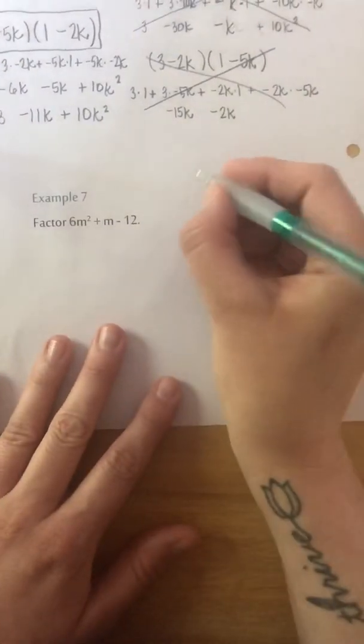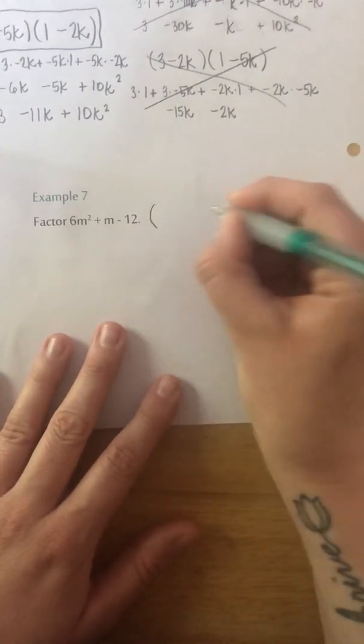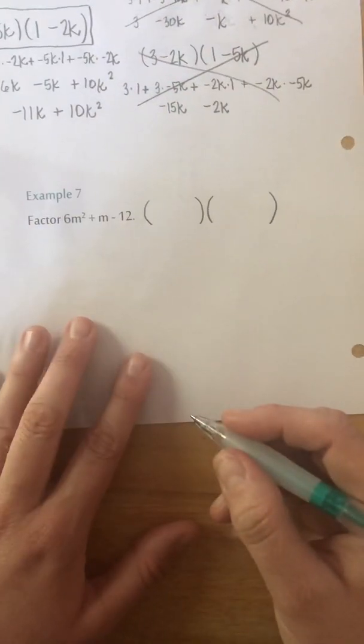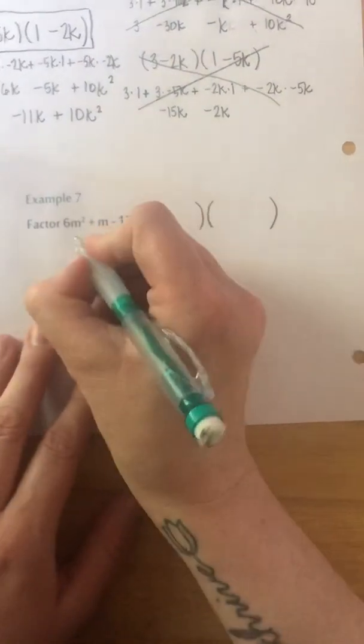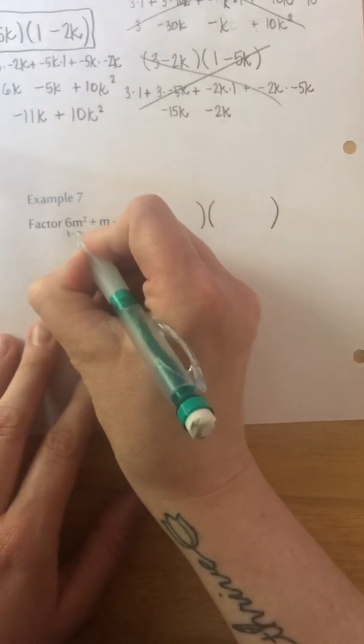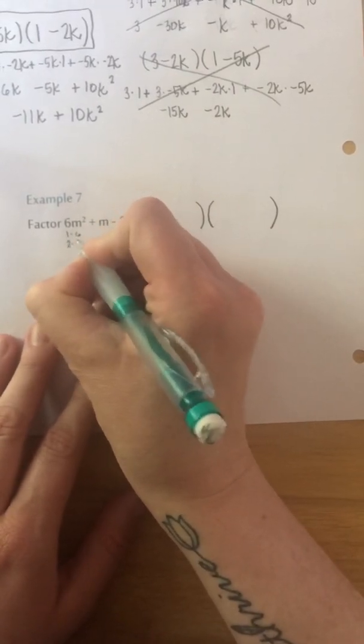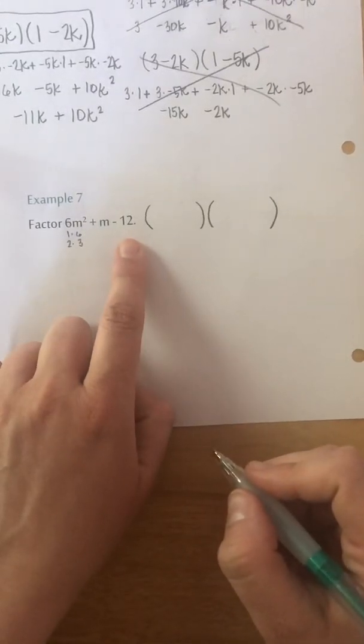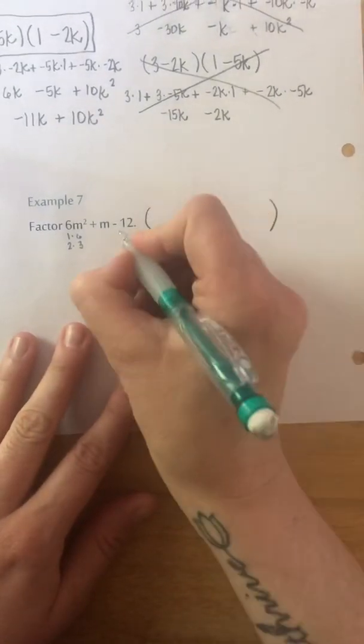All right. One last problem. Here we go. All right, so how can we get a 6 for the first term? We could do 1 times 6. We could do 2 times 3. All right, back here, we have a negative 12.